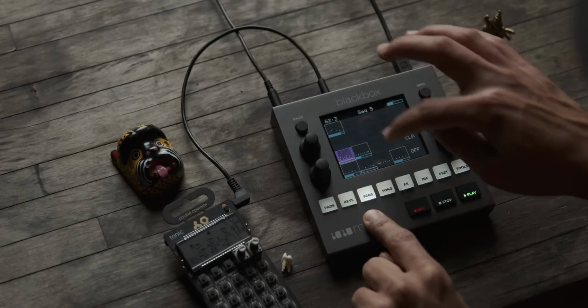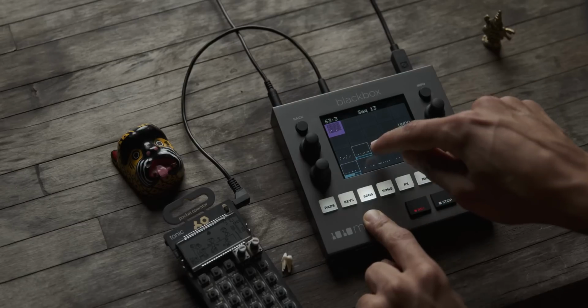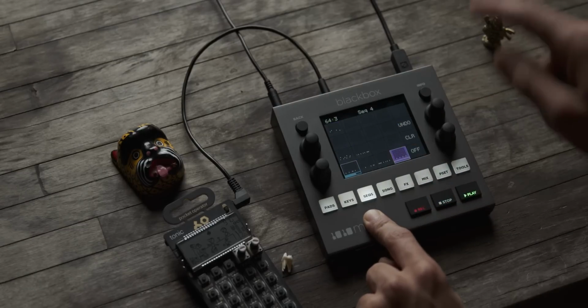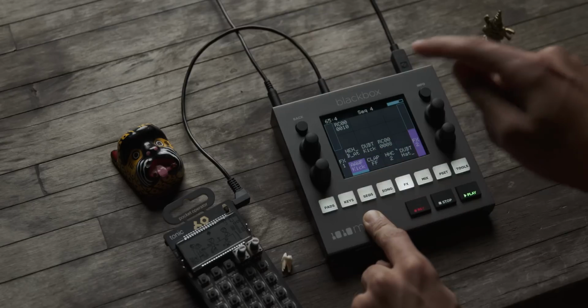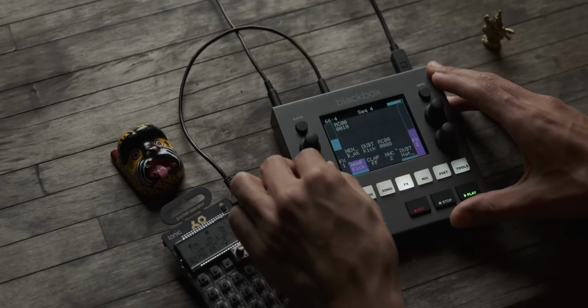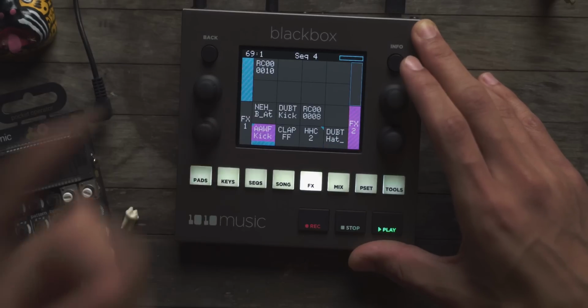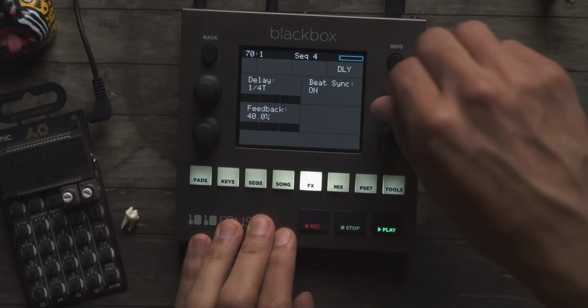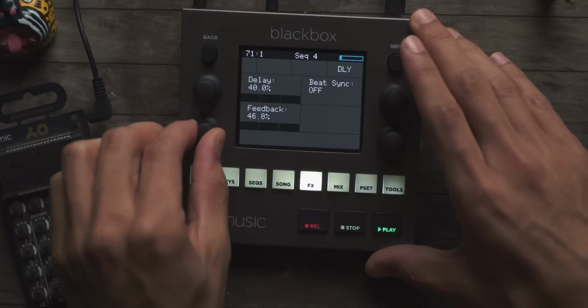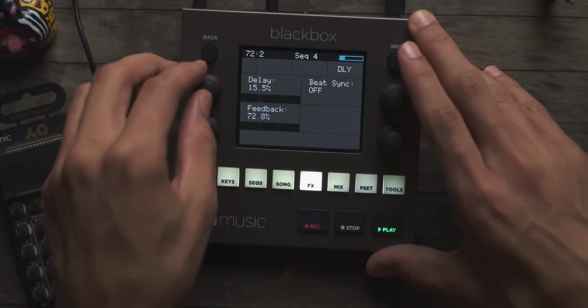Okay, so another thing. Let's just go off of this. So I want this to kind of have some delay on it. If I turn this all the way up, then go to our effects, don't beat sync it, turn our delay up, just to kind of move it around a little bit. Of course, that's clearly way too much.